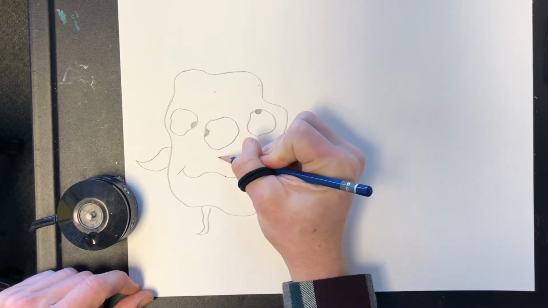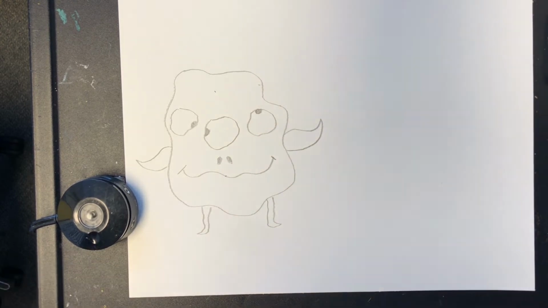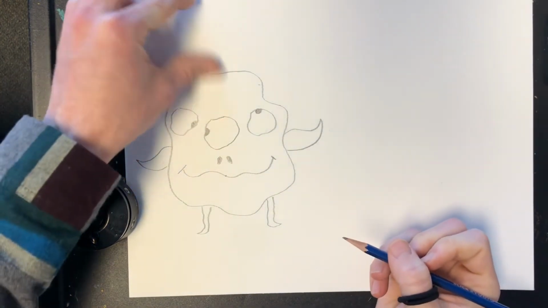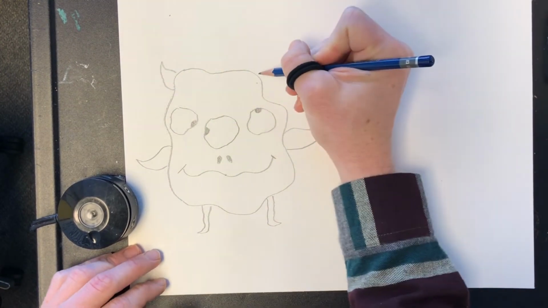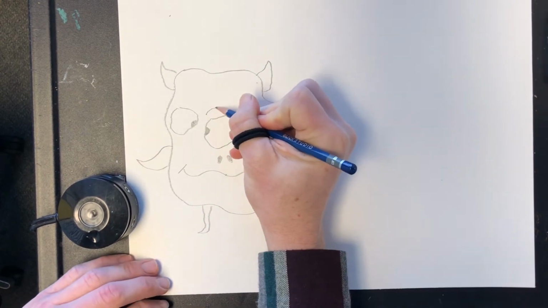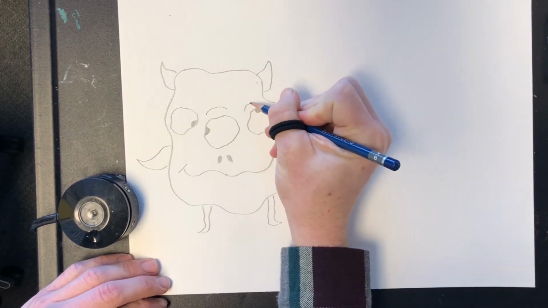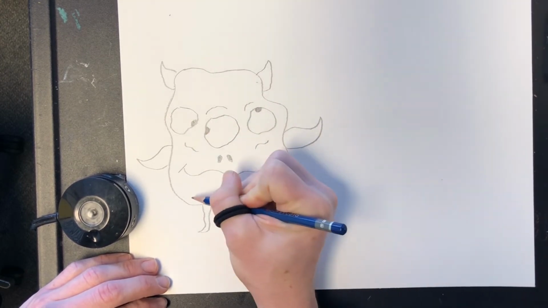It's a silly monster. I'm also going to put a little spot for the nose. This is a very silly monster. I might even put some wiggle horns on my monster too. And maybe I'll use a little bit of organic smooth lines to make him have some texture.